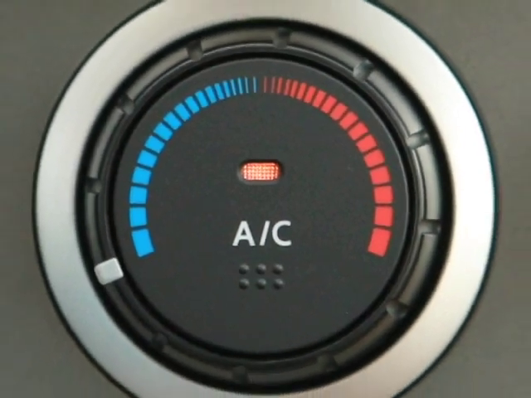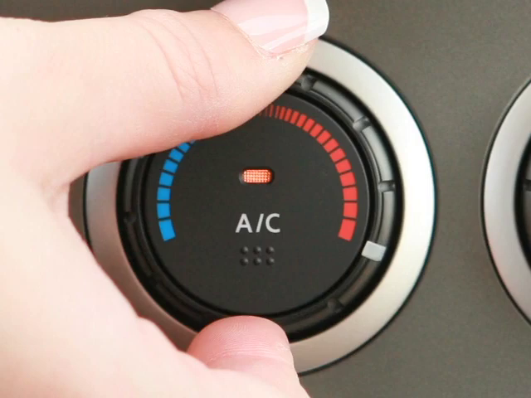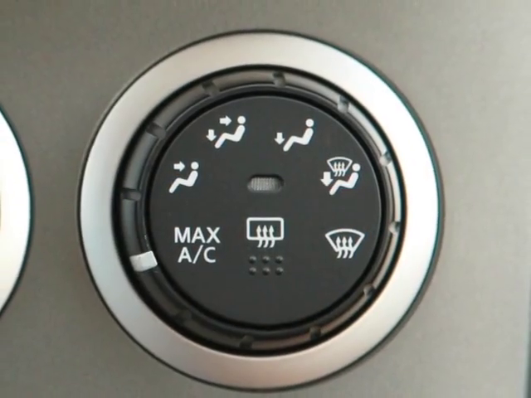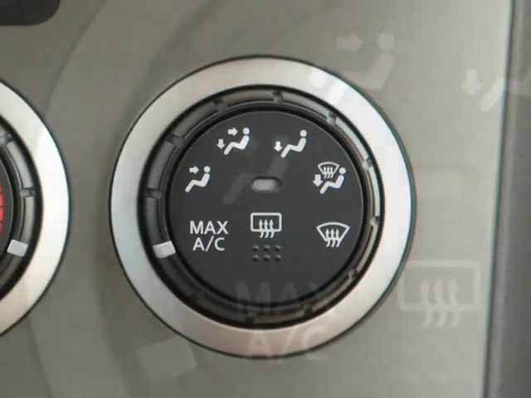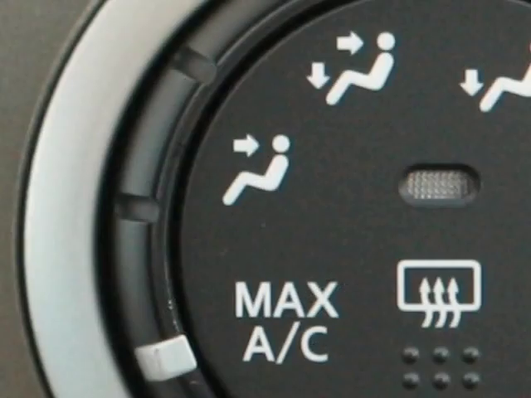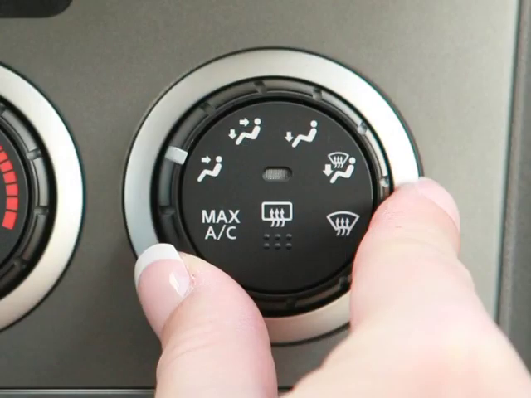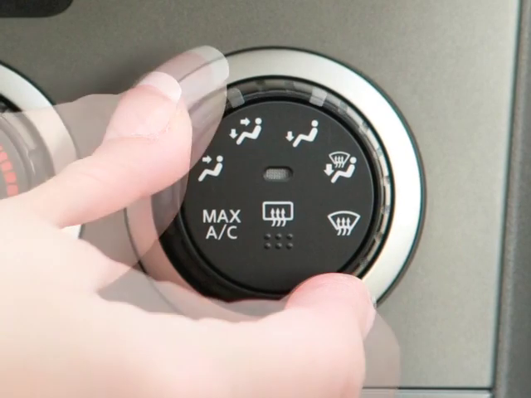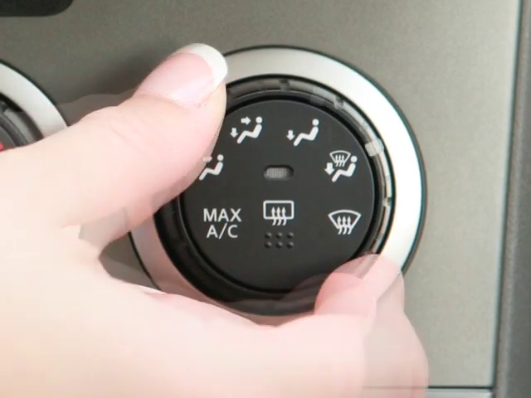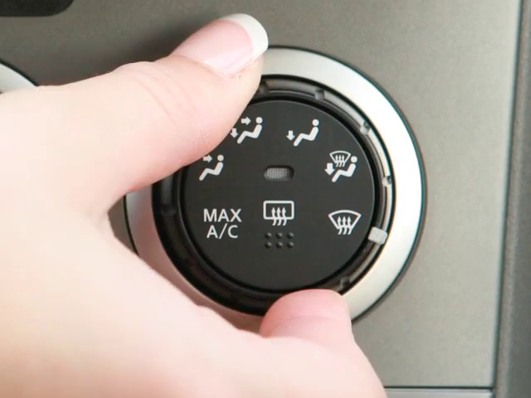This is the temperature control dial. Turn it to the left for cold air, to the right for hot air. This is the airflow control dial, which allows you to select airflow outlets. Refer to the pictograms for the various airflow combinations. Air will flow from center and side vents, from center, side, and foot vents, mainly from foot vents, from the defroster and foot vents, and mainly from the defroster vents.